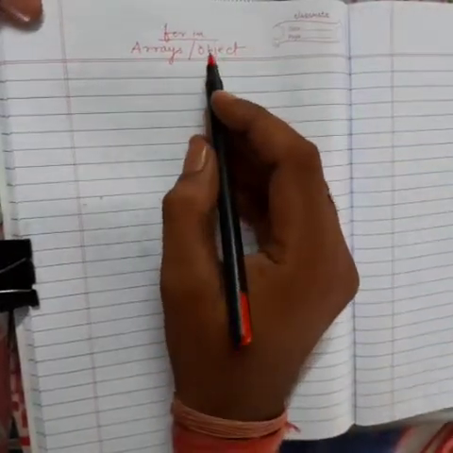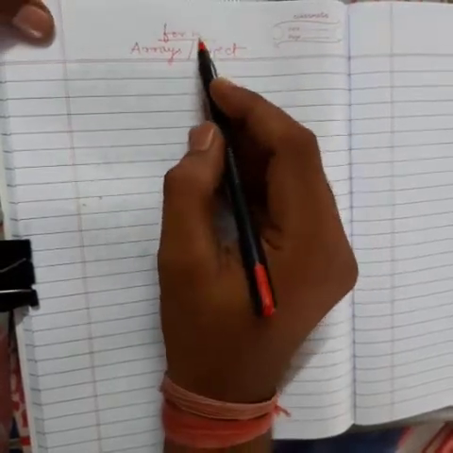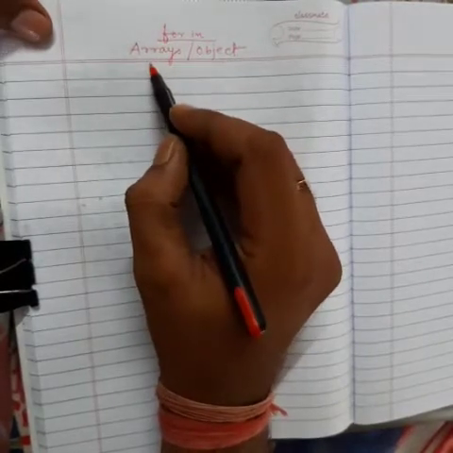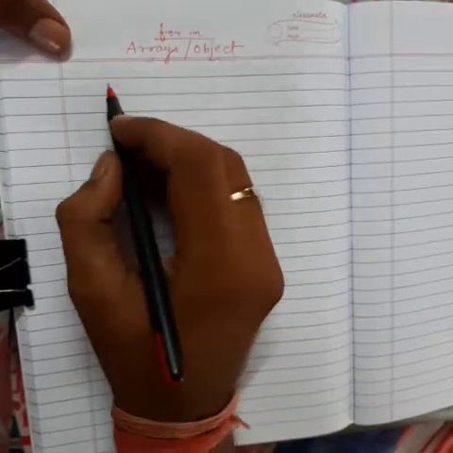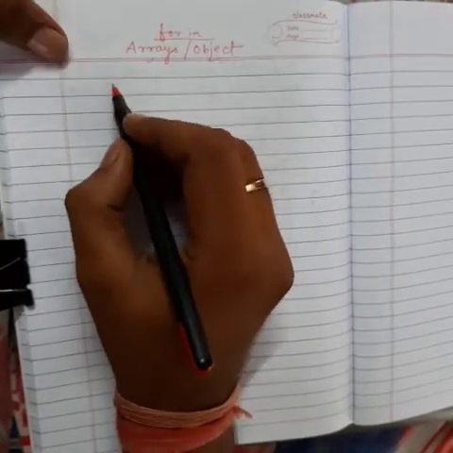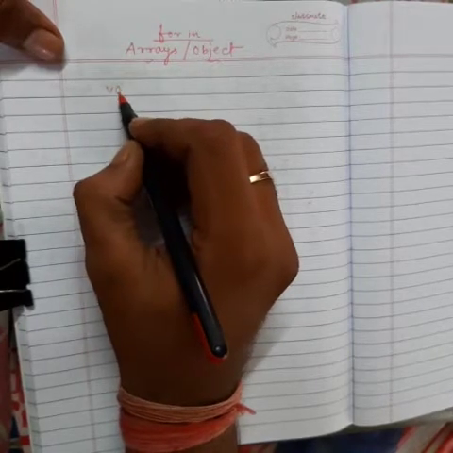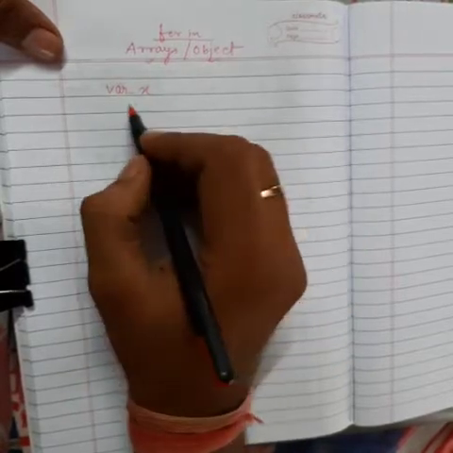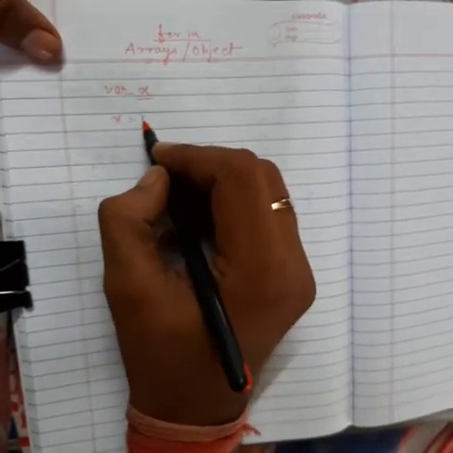Good morning, student. Today we are going to discuss the topic for in loop, arrays and object. So before starting the for in loop, we have to recall the arrays and object topic. Just like last time, suppose if we want to store a particular variable, we have taken a variable x. After that, if we want to store some value, we have written x equal to 10.